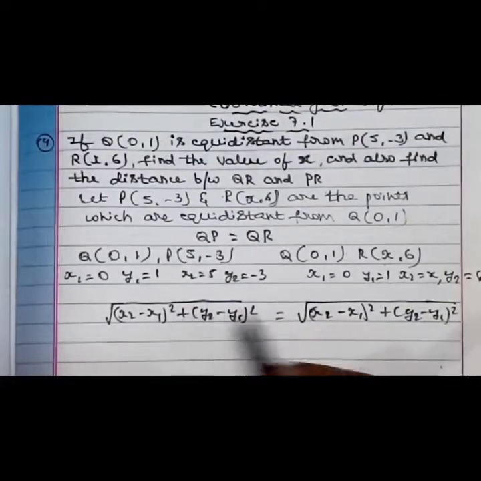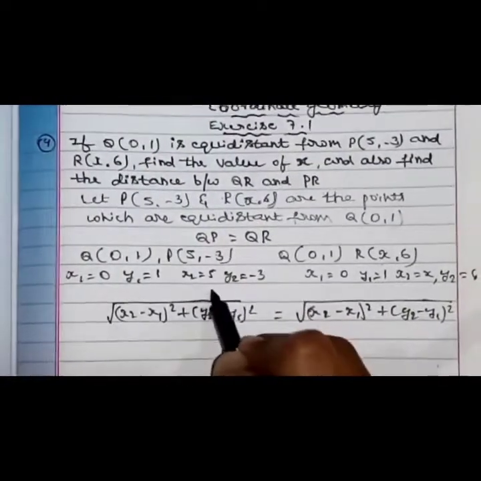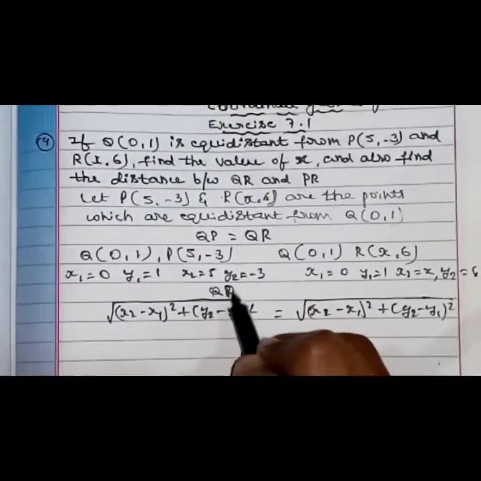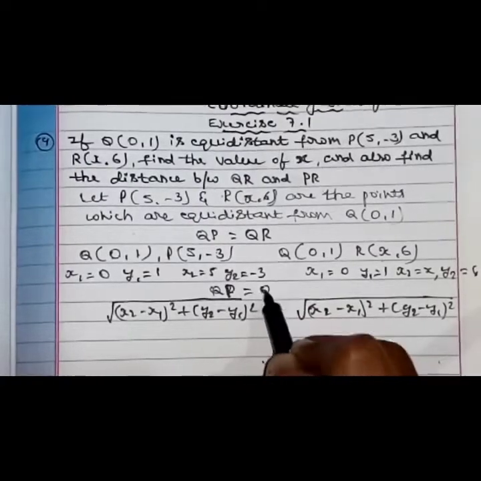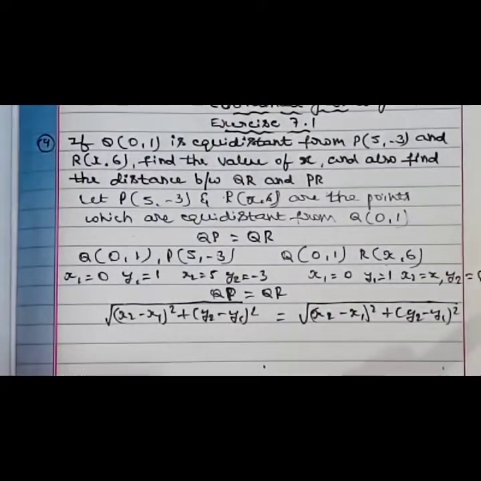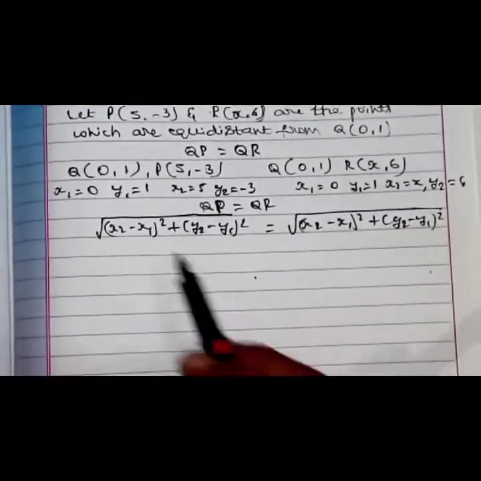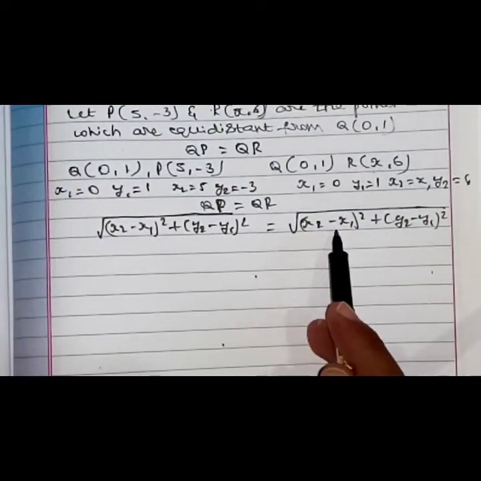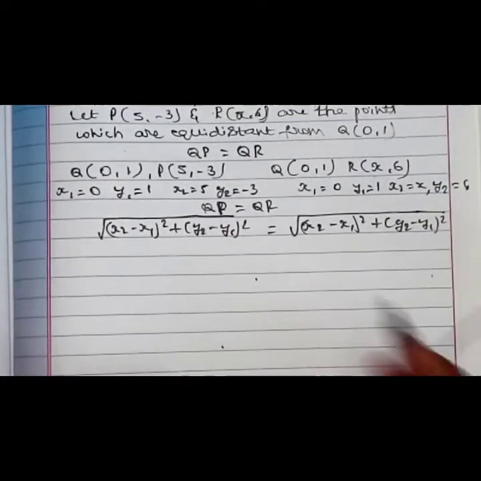Why did I write the formula like this? Because by using the statement we have written, sorry, this is QP equals QR, right? Now you have the formula, you have the values, just apply the values and find the value of x.